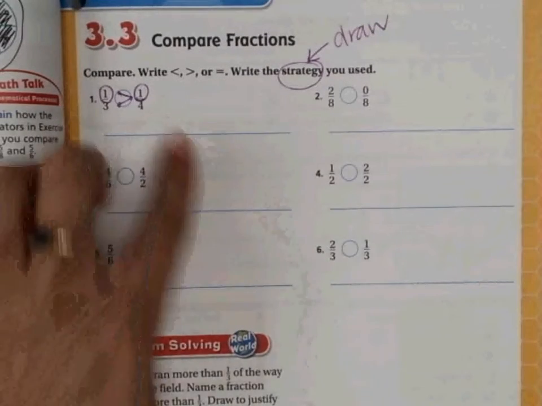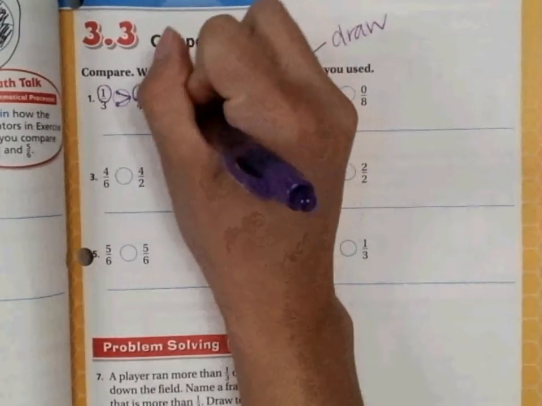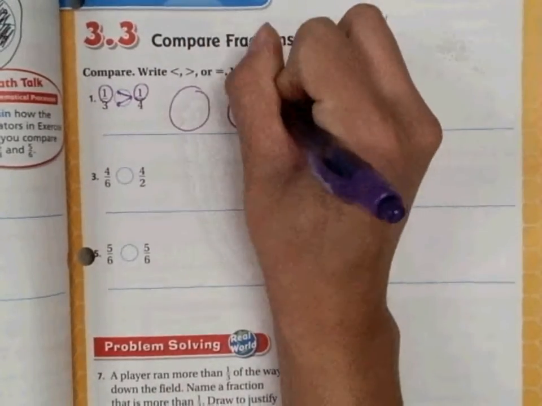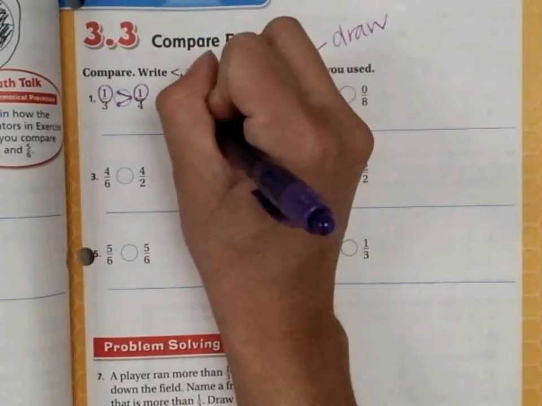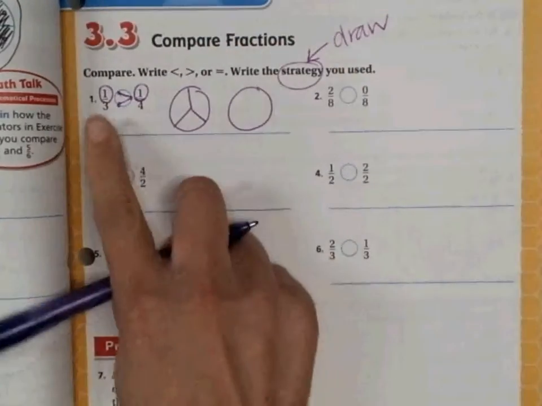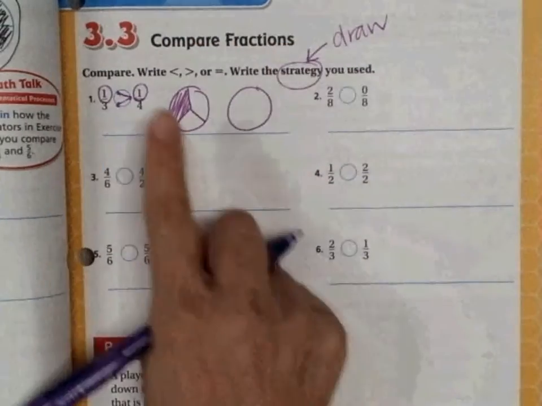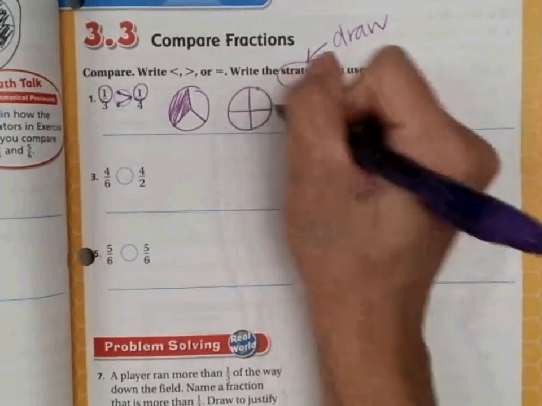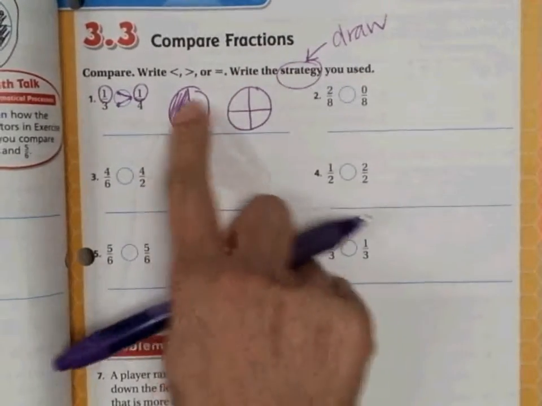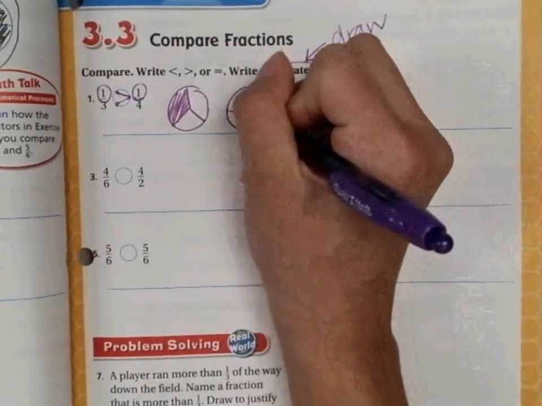Now I want you to take these fractions and I want you to turn them into a drawing to prove that you're doing it right. So I'm going to draw 2 circles. And this is 1/3, so I know I need to cut this into 3 pieces. Try your best. And I need to color one of them. And this one says 1/4, so I cut this into 4 pieces. And look, these pieces are bigger than these pieces. Do you see that? And I only get one of these.